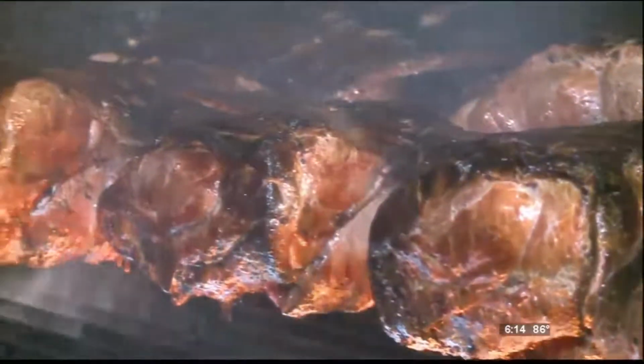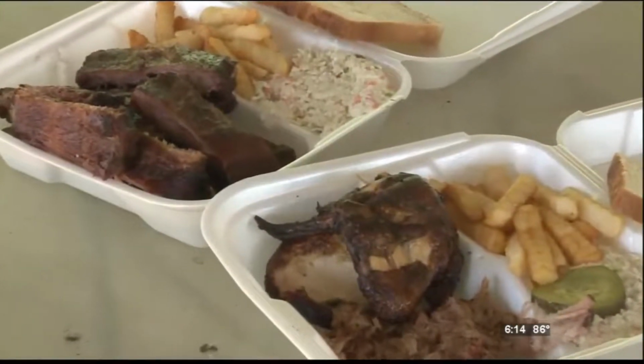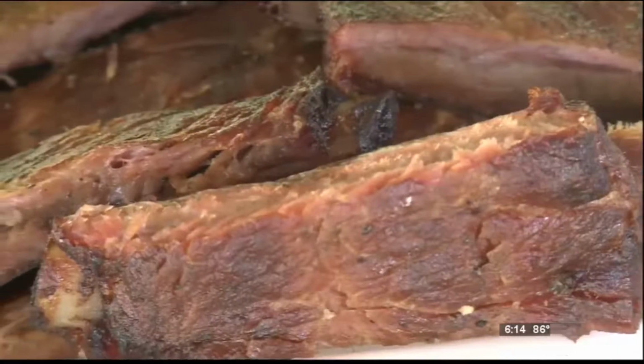So the next time your taste buds are telling you, hey, go get me some barbecue, make a trip down to Hook's Barbecue in Troy. Try anything on the menu, from the pork to the chicken to all the fixins, but of course, get an order of these ribs. See what makes them a taste of the South.